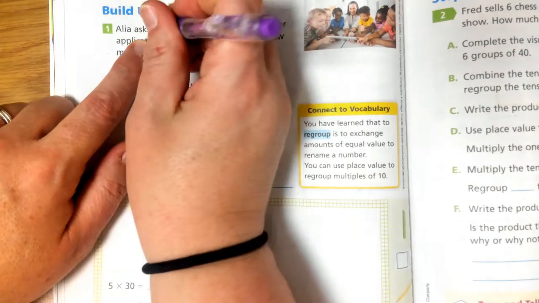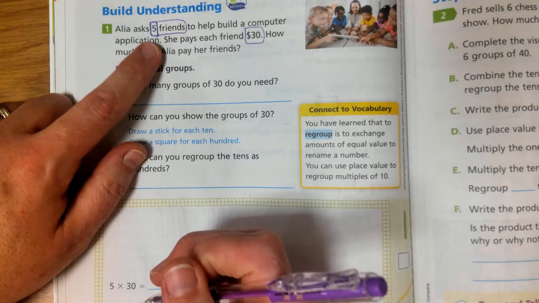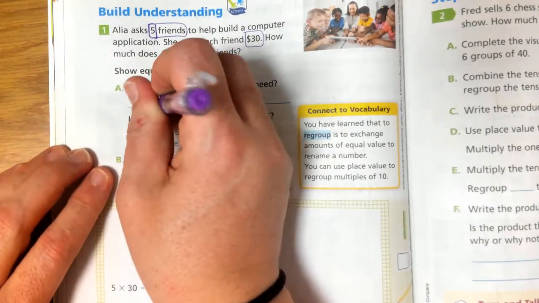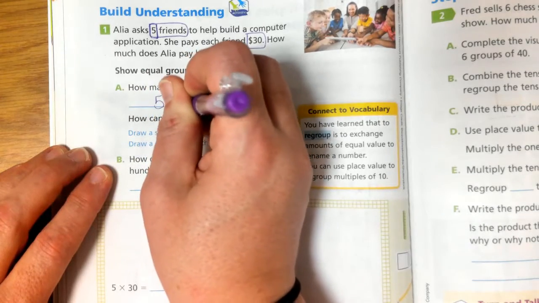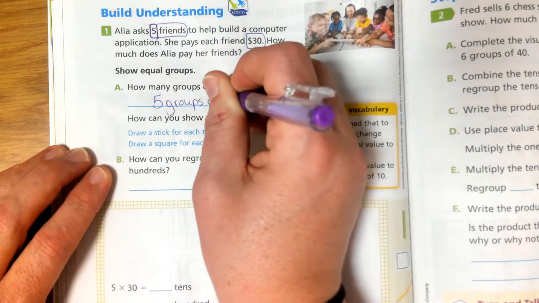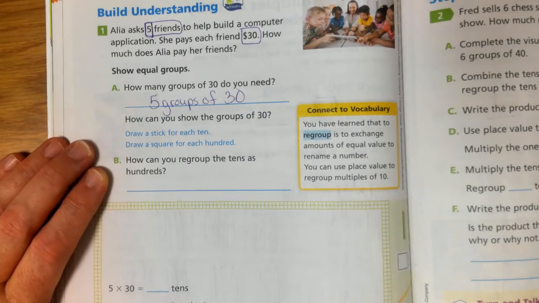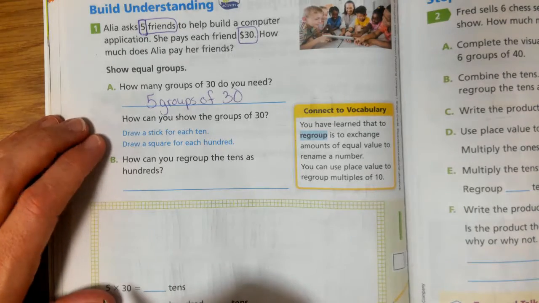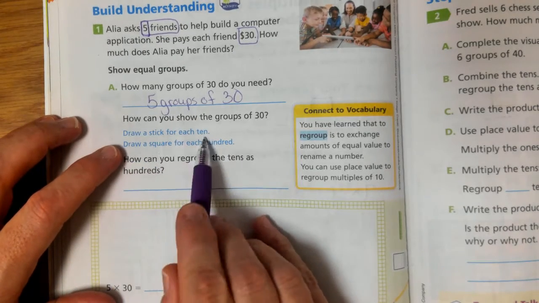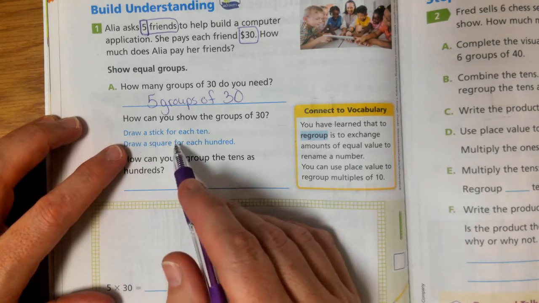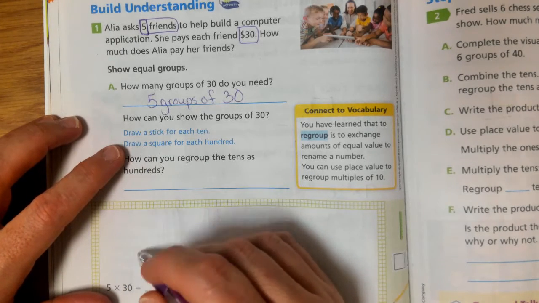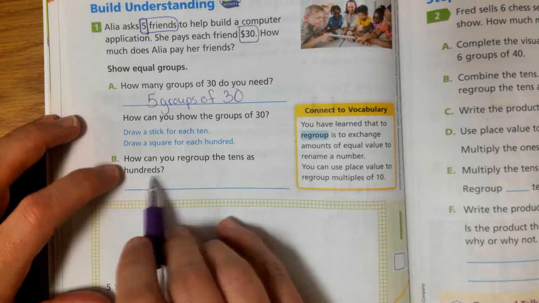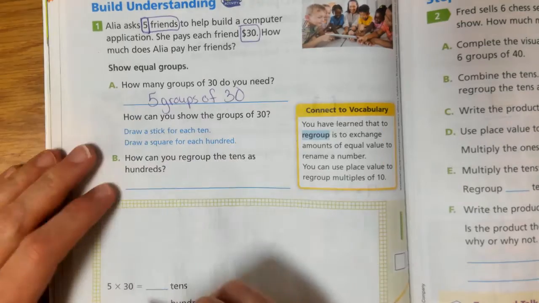Well, we need 5 groups of 30 because there are 5 friends. Each friend is going to get $30. So there are 5 groups of 30. So how could we show the groups of 30? Well, we're going to draw a stick for each 10, which is your base 10 long, and then we're going to draw a square for each 100. And we're going to show how we can regroup that. So first we need 5 groups of 30.